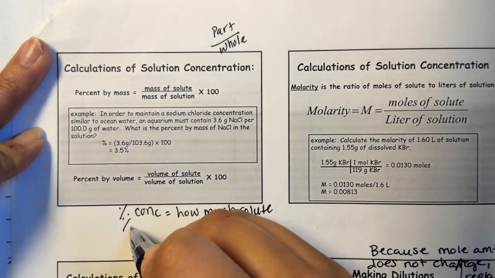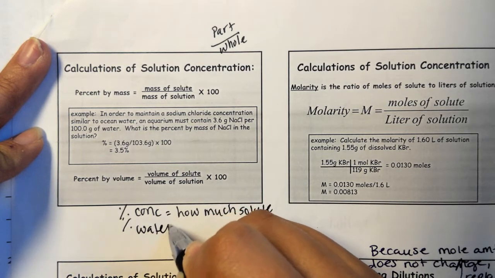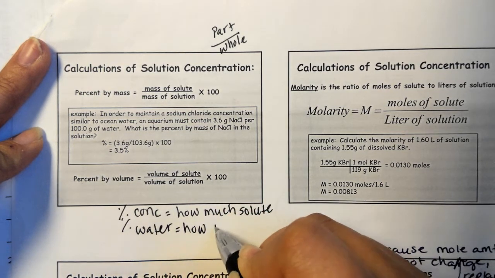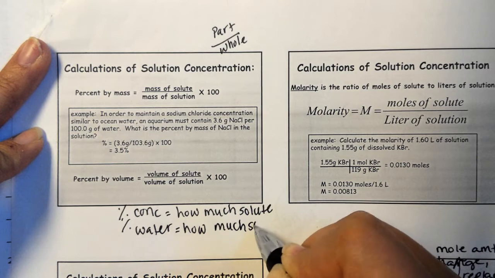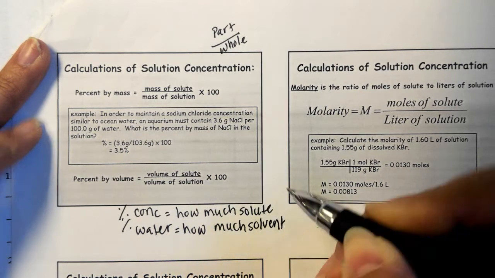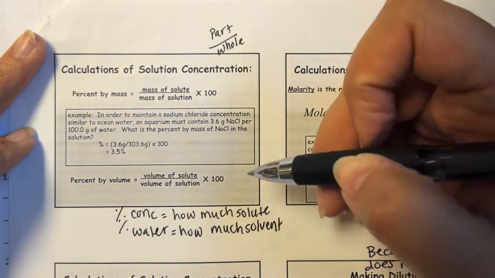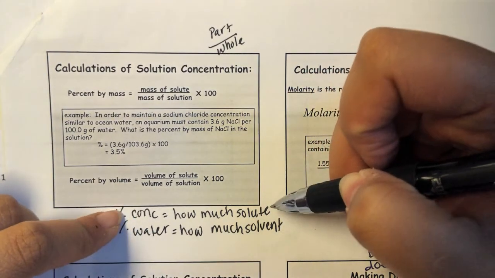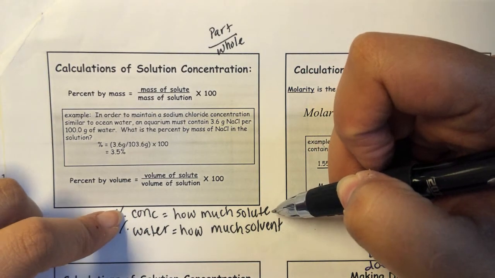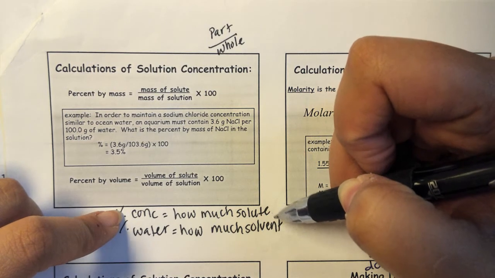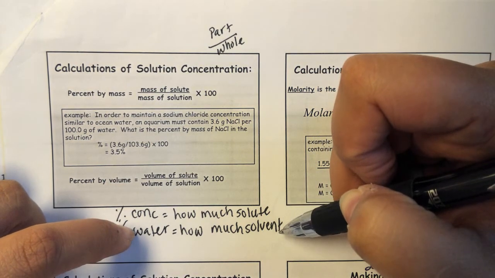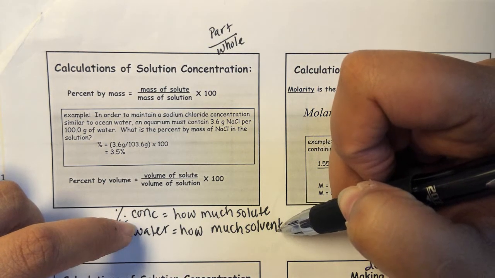If I ask for percent water, that's how much solvent, because remember, it is the medium. So this could either be mass of solute or mass of solvent. In the end, if we're asking for this, we would say it's solute divided by solution times 100. If we're asking for water, we would do solvent divided by solution times 100.